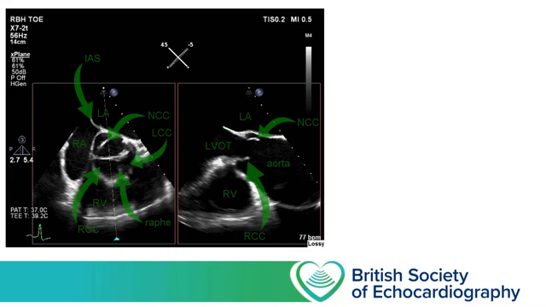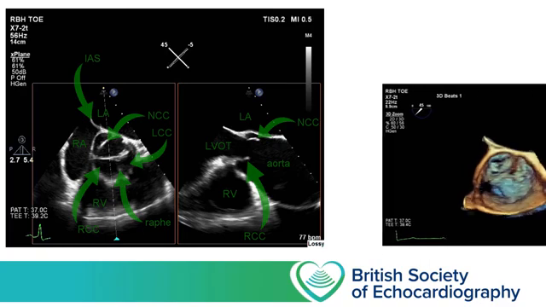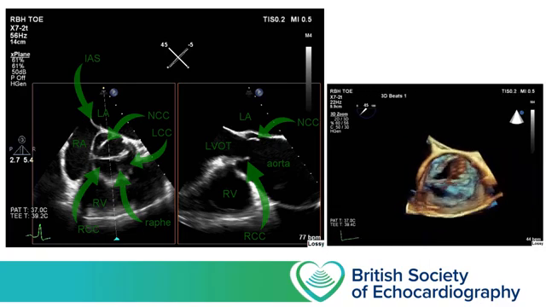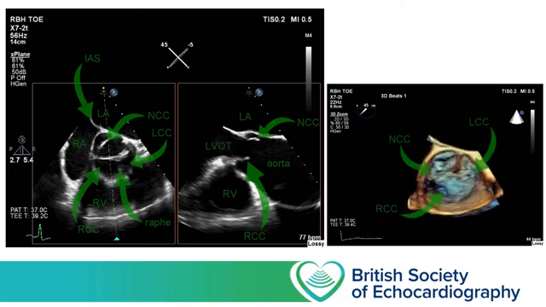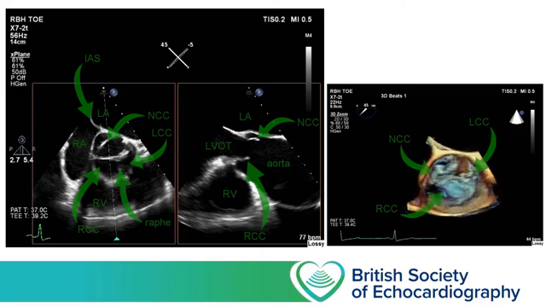Here in the left-hand image, the short axis of the valve, we can see fusion between the left and right coronary cusps with a raphe running between these. This is nicely demonstrated on this 3D image, which again shows the same structures as viewed from the aorta, looking in towards the left ventricle. In the long axis image, we can see one of the more common complications of bicuspid aortic valve, which is a dilated ascending aorta.